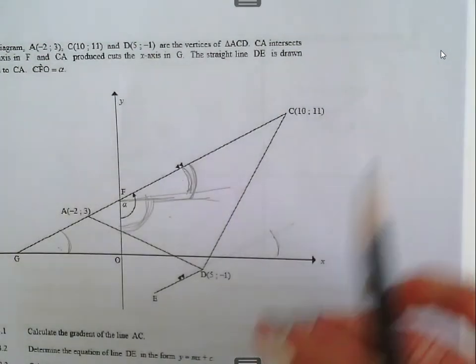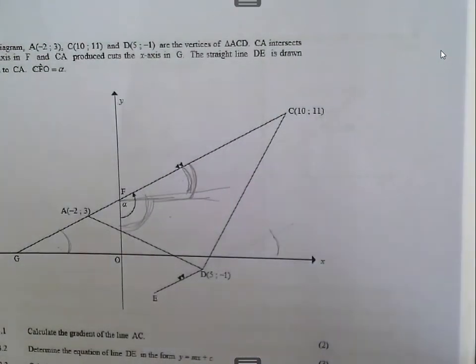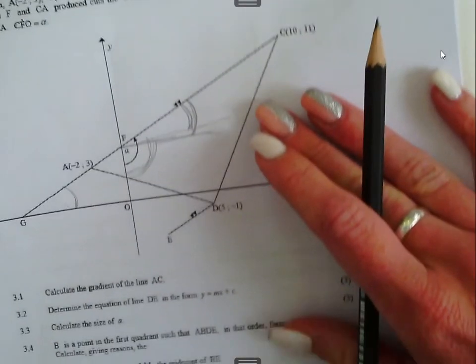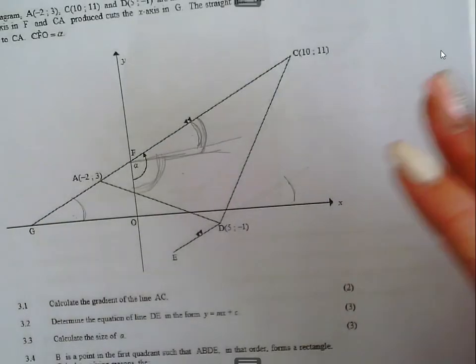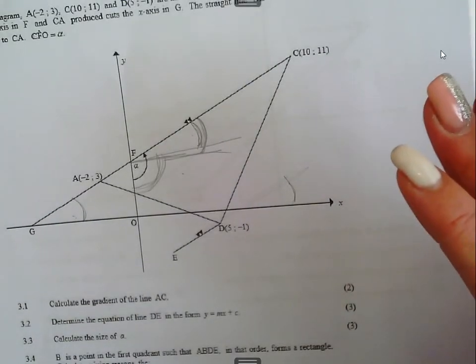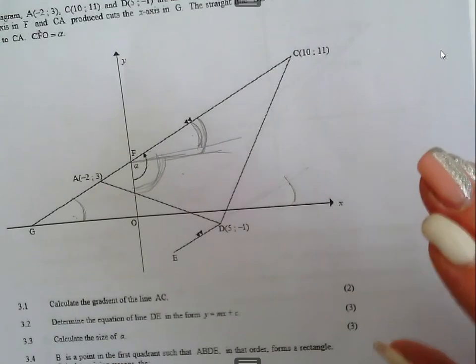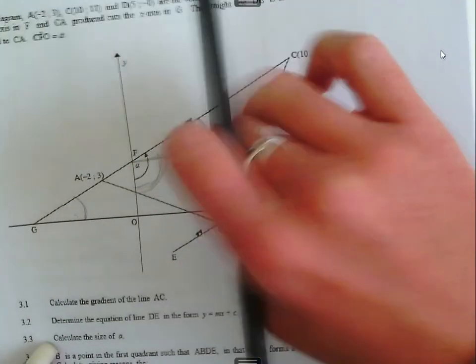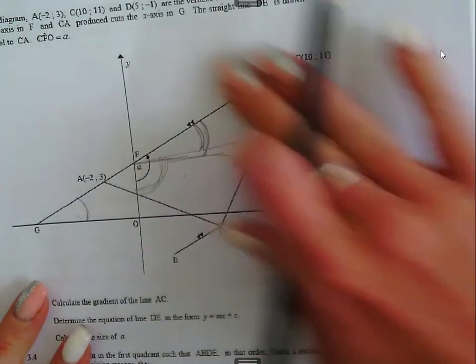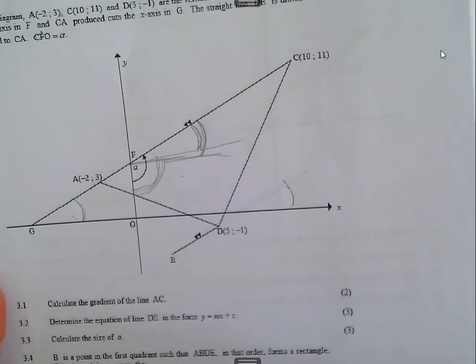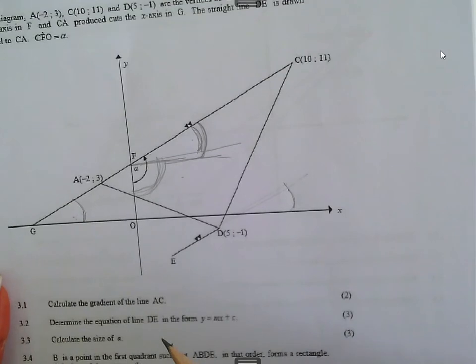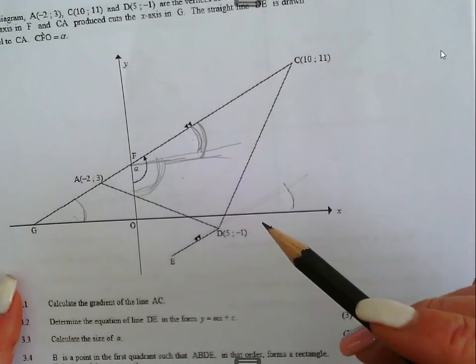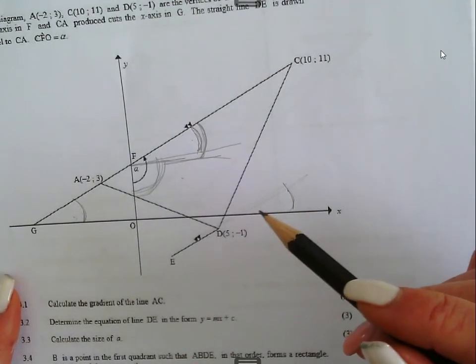Next up, and this one is confusing, the next question. So I need you to listen carefully. They say B. Can you see there's no B? Okay. B is a point in the first quadrant, here, somewhere, such that A, B, D, E, in that order, forms a rectangle.